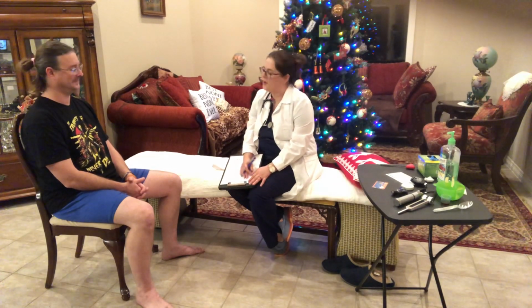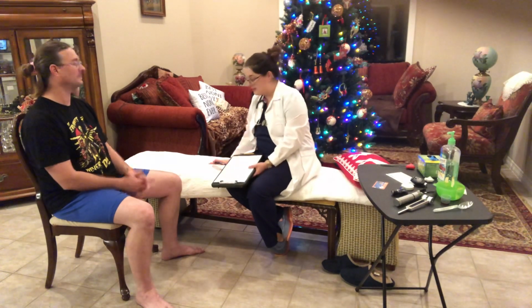I can see that the patient is alert and oriented ×3. General appearance is well groomed, and mood is congruent with affect. So that's good.